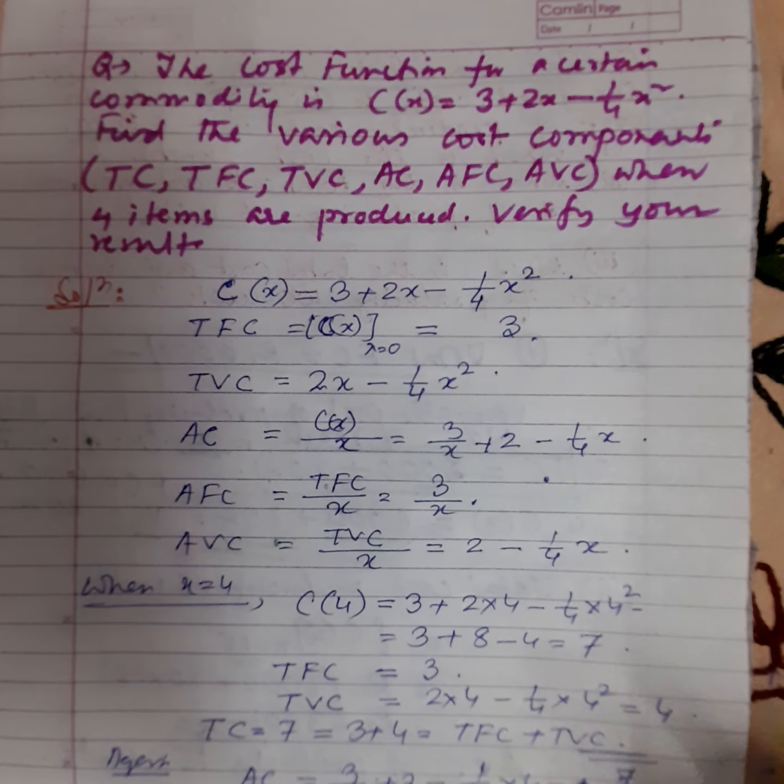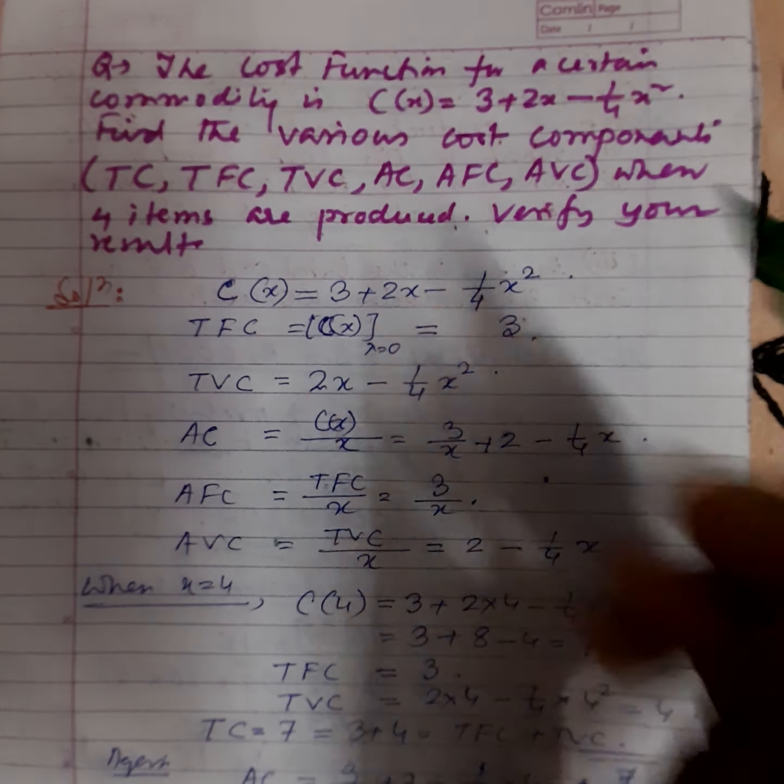Welcome to MH class. In the last class, we discussed the relation between total cost, average cost, and fixed cost, and with that relation, one problem also we have discussed. Today also we'll discuss one more question. Let's see the question.